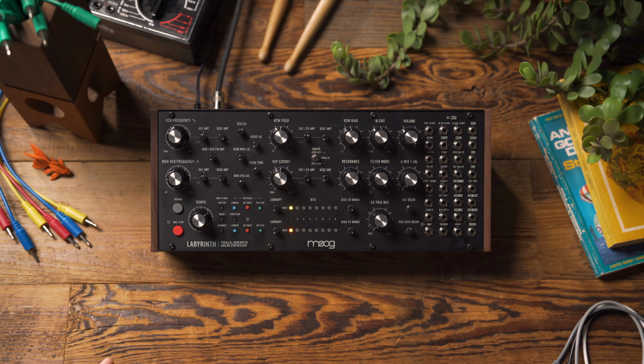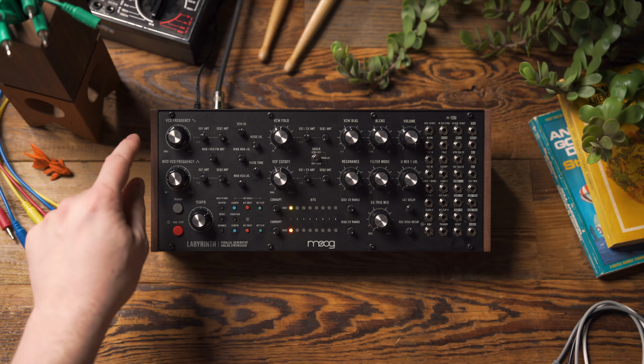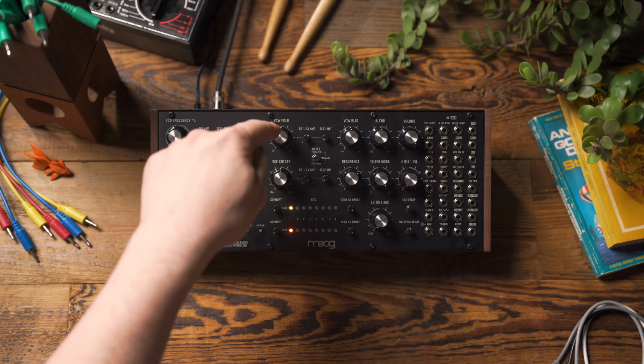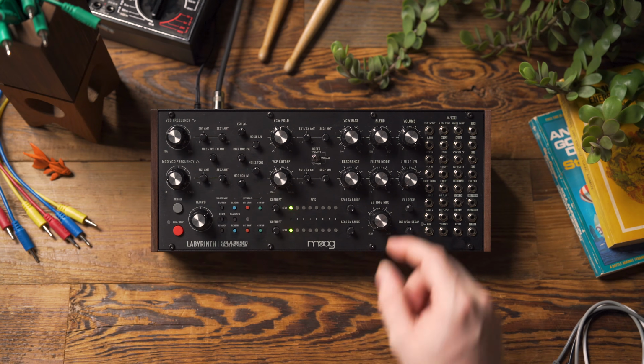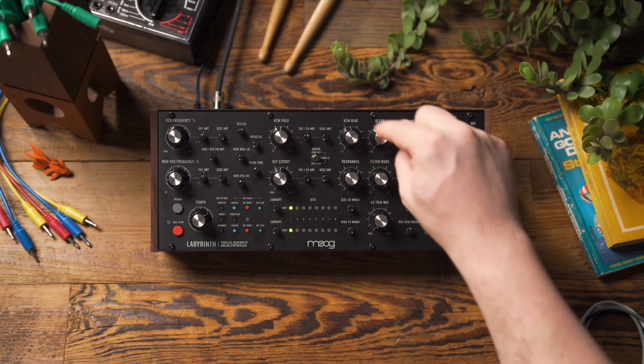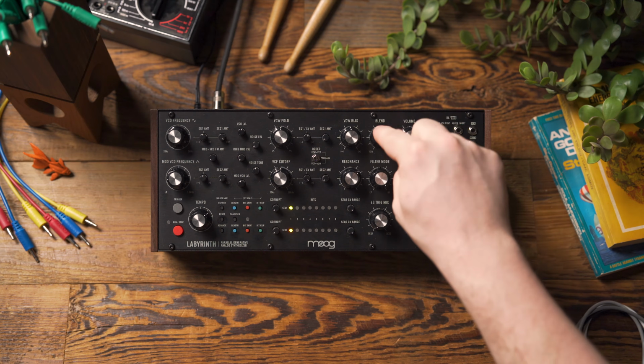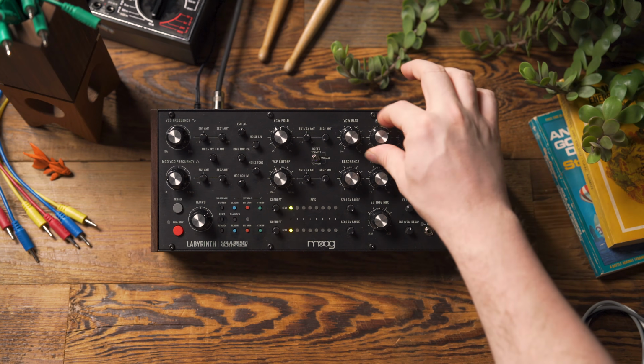So for the sound in this example, I'm going to be using the main VCO. I have it fed into the wave folder, and then I have the order switch set so that the wave folder runs into the filter. That means that this blend control is going to smoothly mix between the output of the wave folder and then a filtered output of the wave folder.